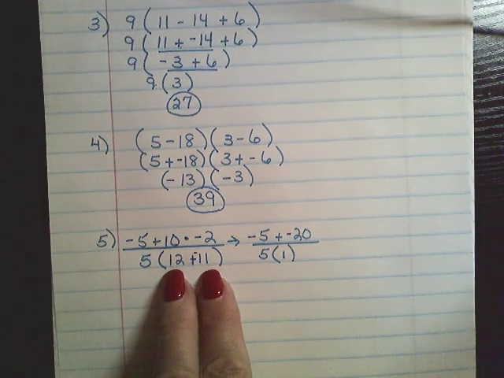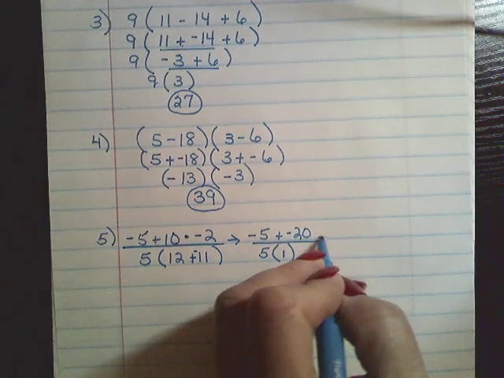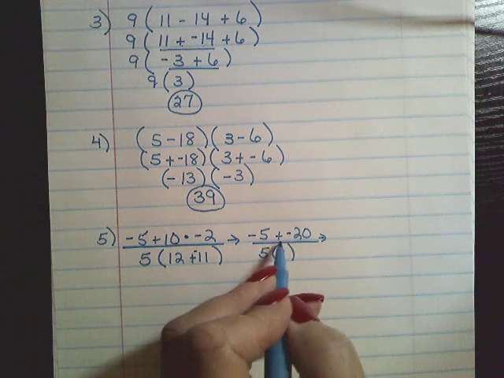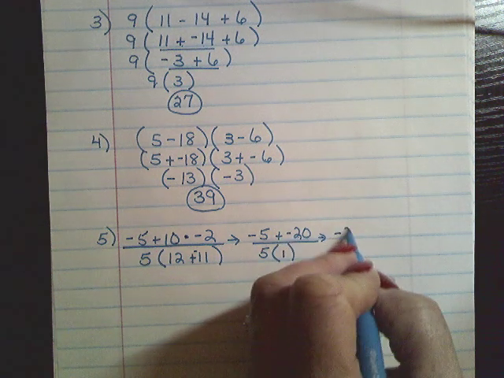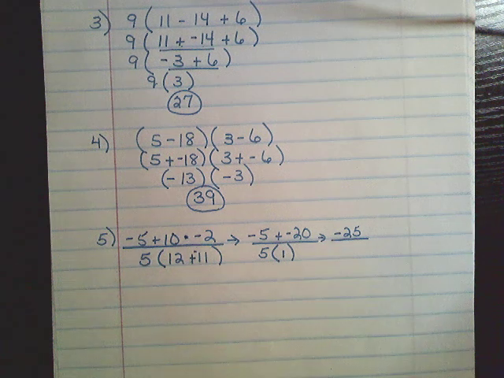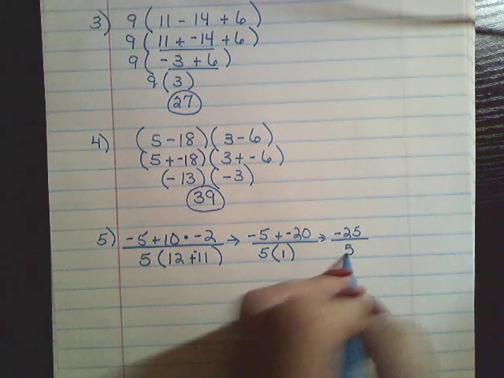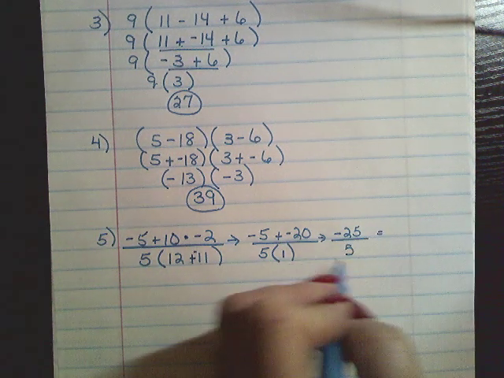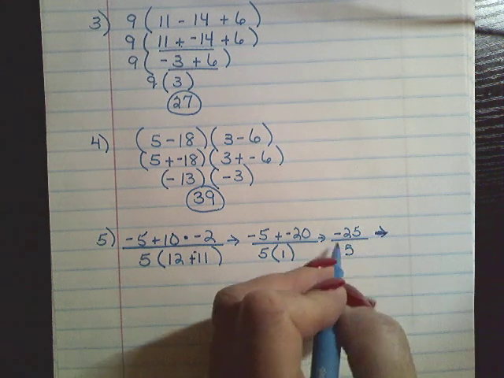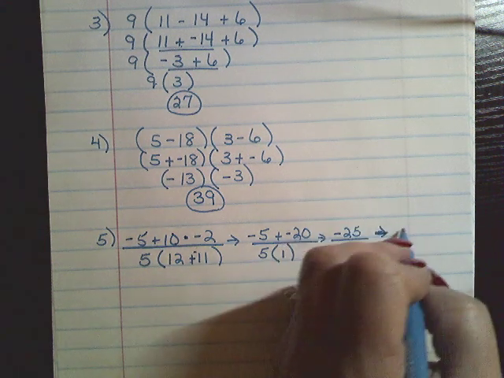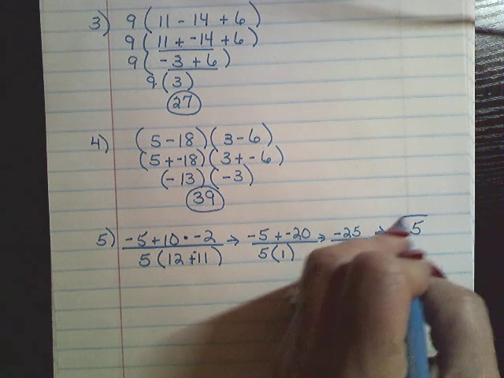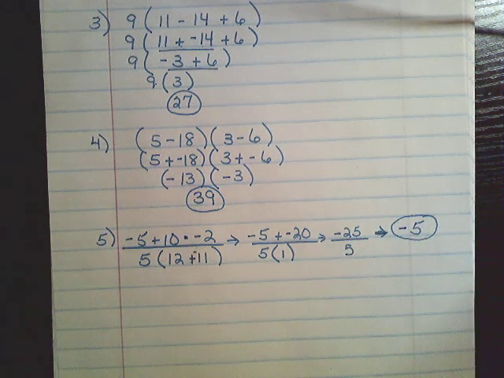I had to do inside the parentheses first. Negative 5 plus negative 20 is negative 25. 5 times 1 is 5. When I divide those out, negative 25 divided by positive 5 is a negative 5.